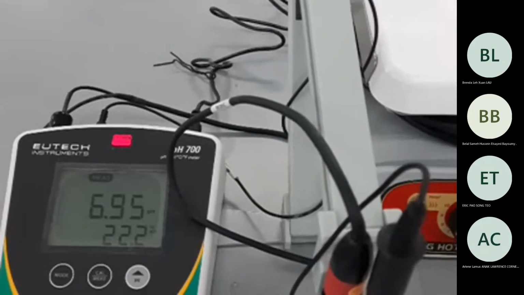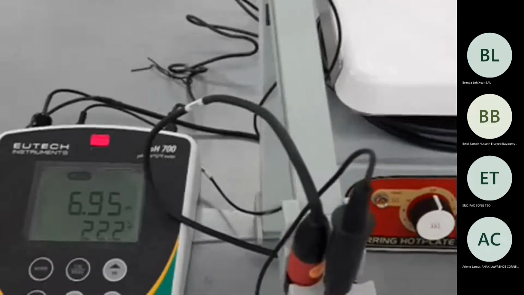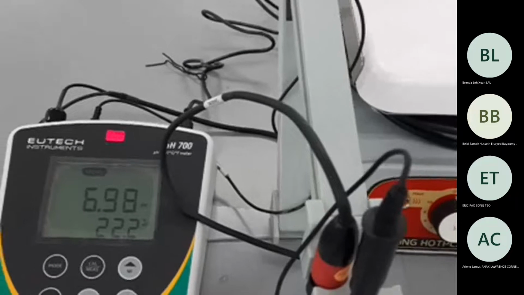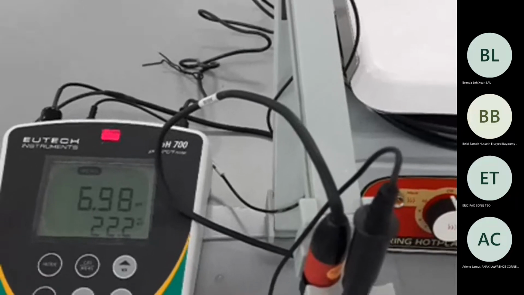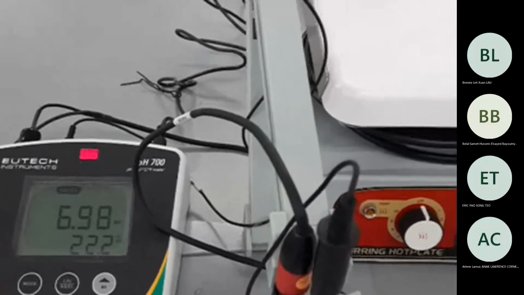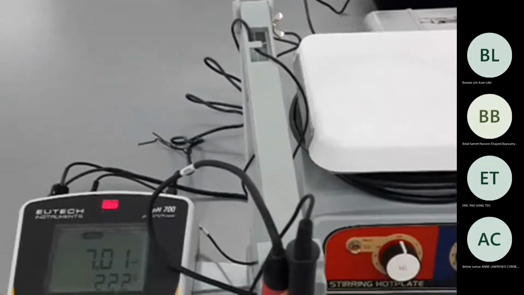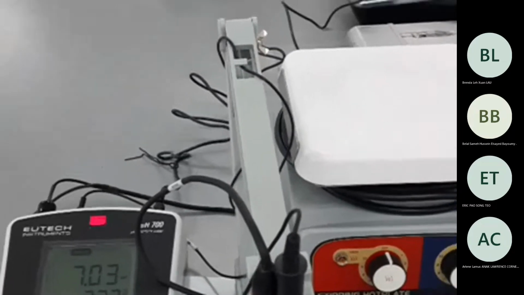Need to wait a bit till it reaches the maximum and becomes ready for us to collect the reading. So Vanessa and Noor, are you doing the same? Are you taking the pH of the distilled water now?